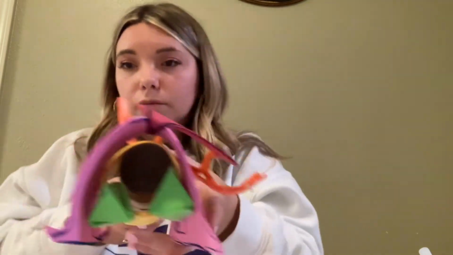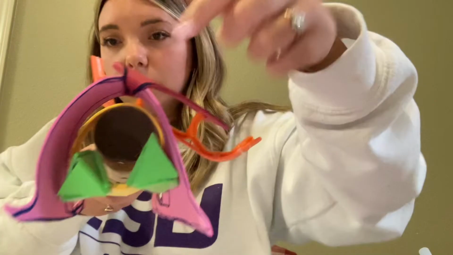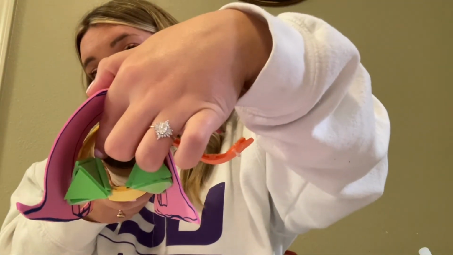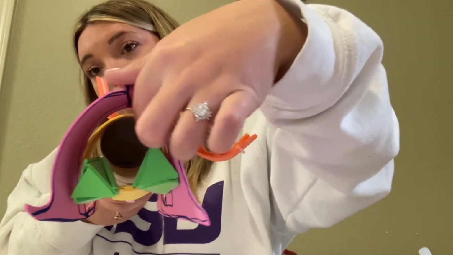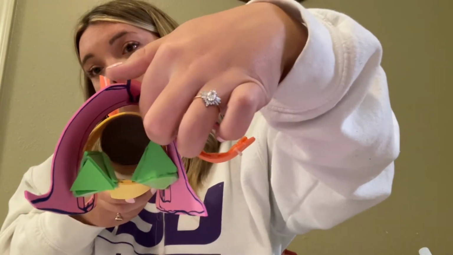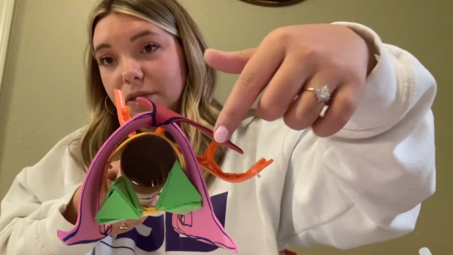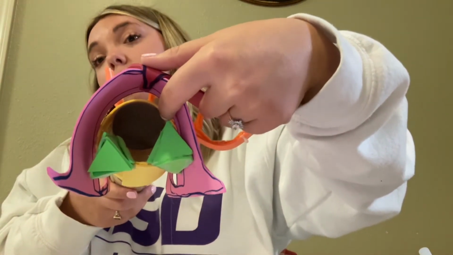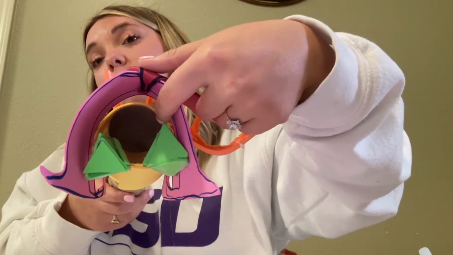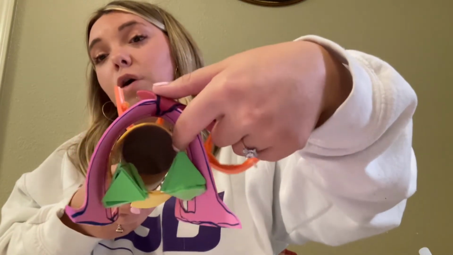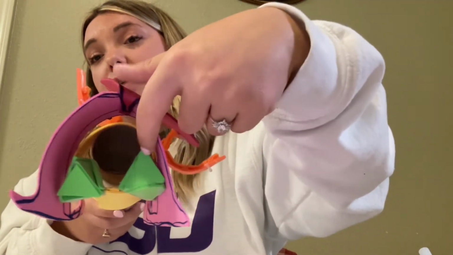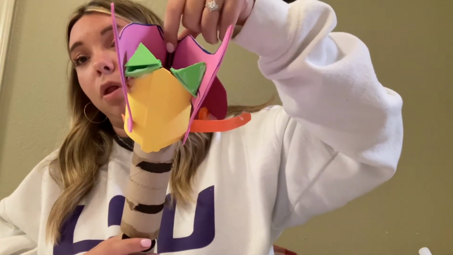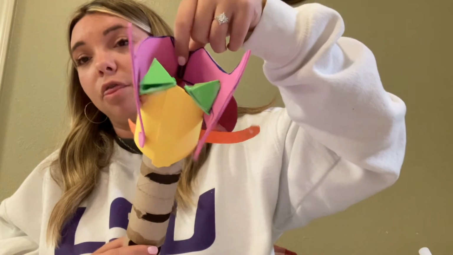And then, let's see if I can, here we go. Okay, so these very inner corners of the arytenoids are the vocal processes. The vocal folds start here at both processes, and then they connect to just right below that thyroid notch.